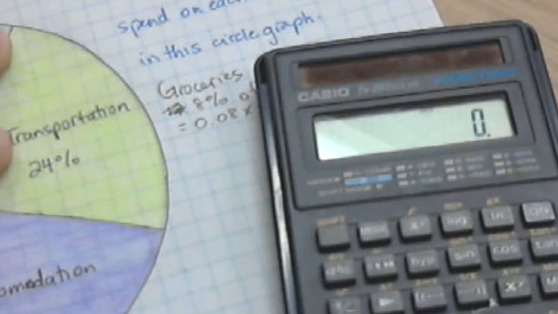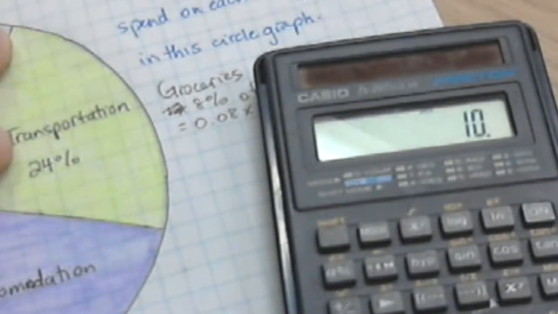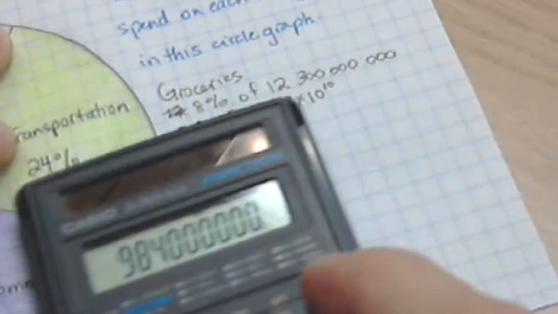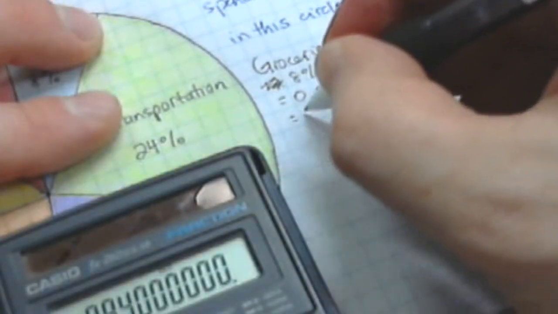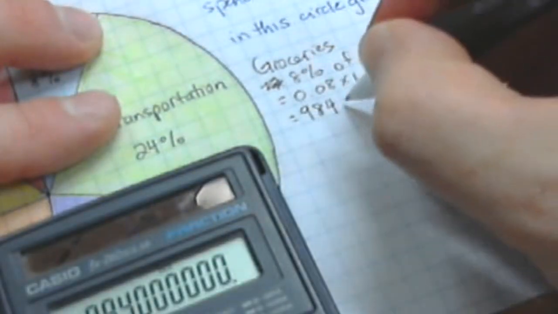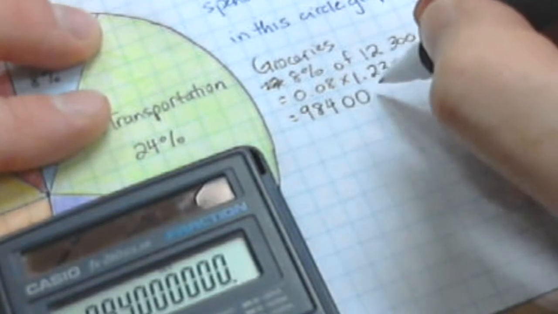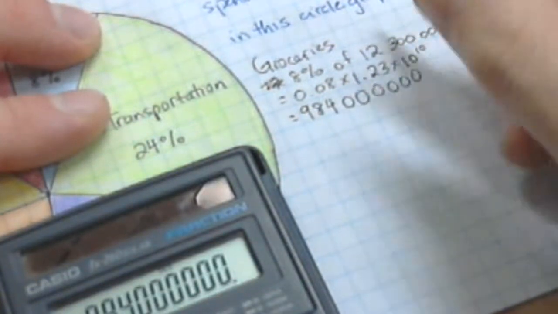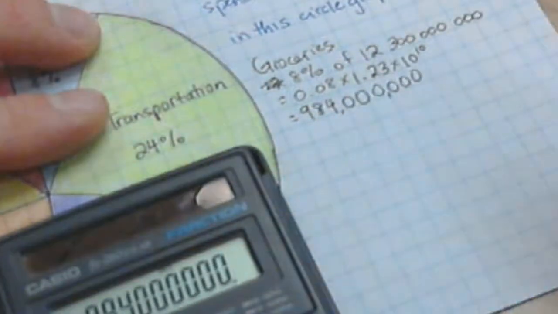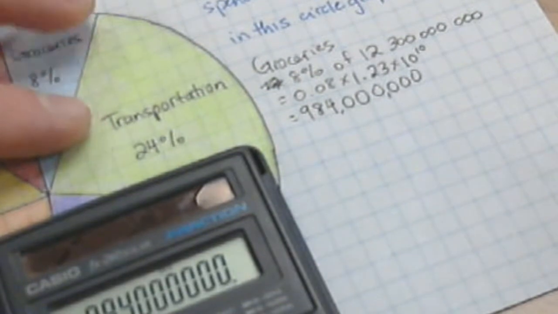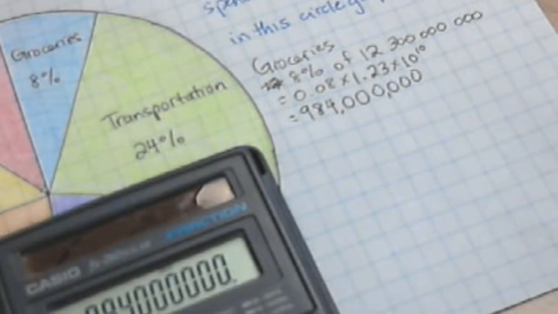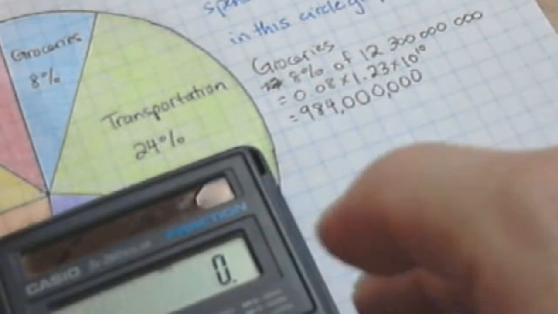So I take 1.23 times 10 to the power of 10 and multiply that by 8%, and that gives me 984,000,000. That means tourists spend $984 million on groceries at our supermarkets, which is a lot of money.